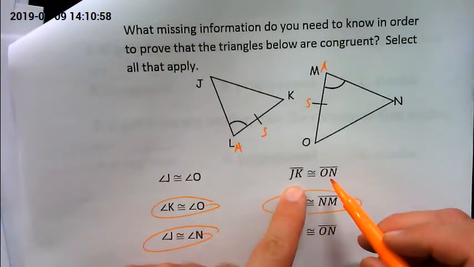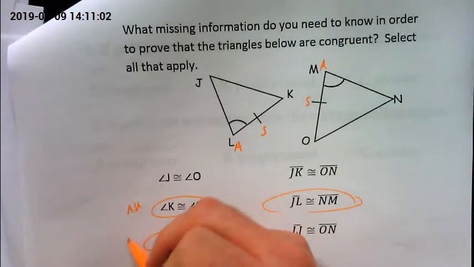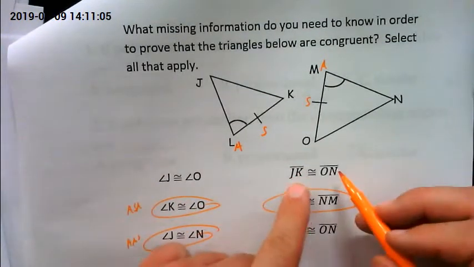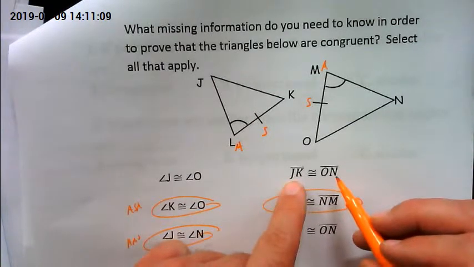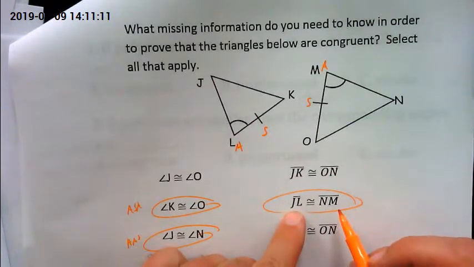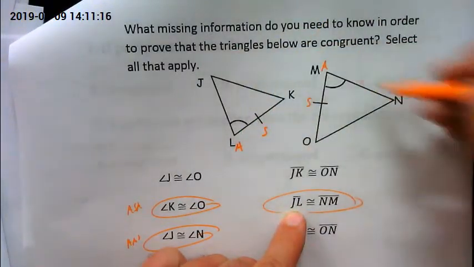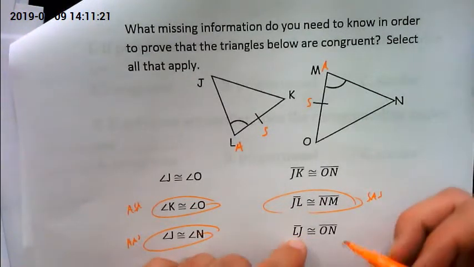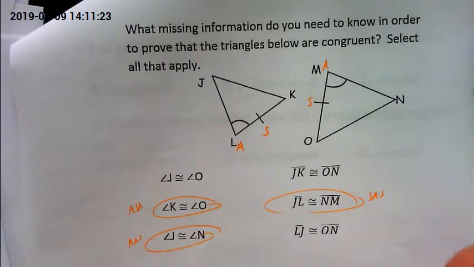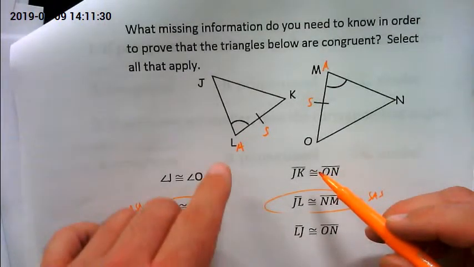On this one, let me write that down so you know. ASA, angle, side. These two don't correspond. They're not in the same position, so that doesn't work at all. This one, we have JO and MN, that would give us SAS. Oh, sorry, I said that wrong. One of these wasn't corresponding.